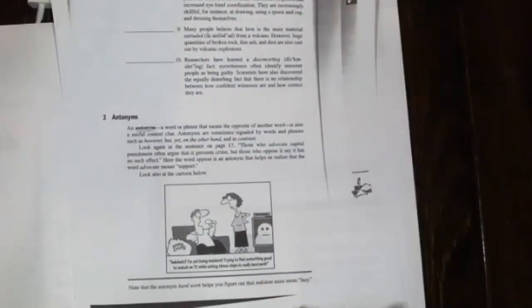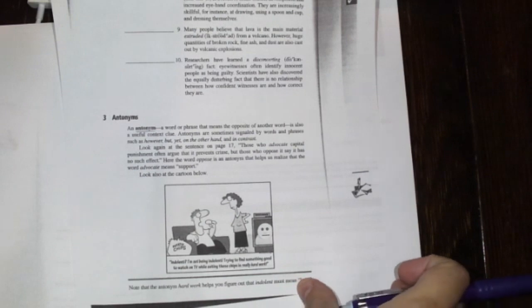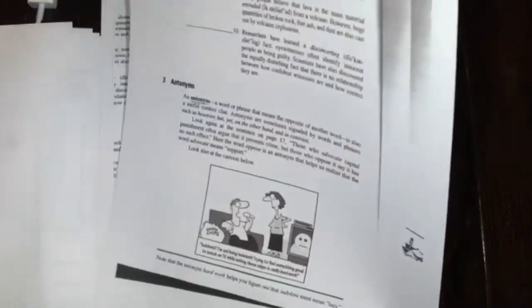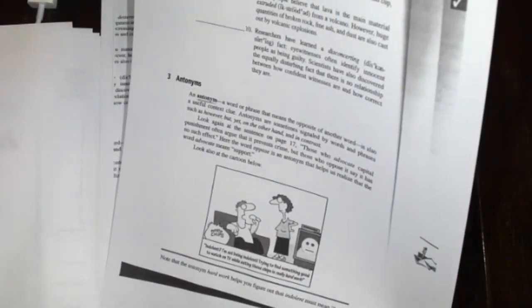Oh, here's another. Indolent? I'm not being indolent. Trying to find something good to watch on TV while eating these chips is really hard work. So indolent must mean lazy or something. I don't know. Let's see. Yep.